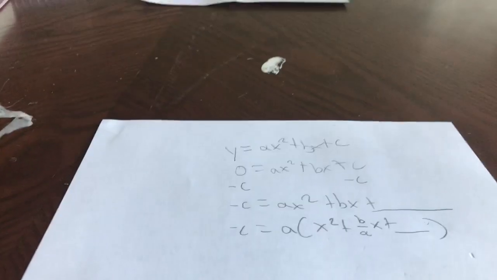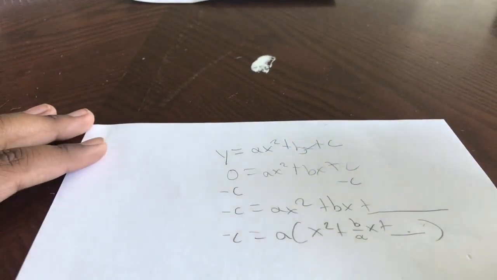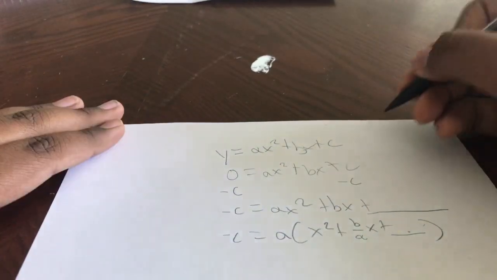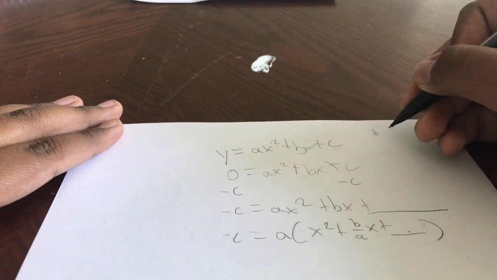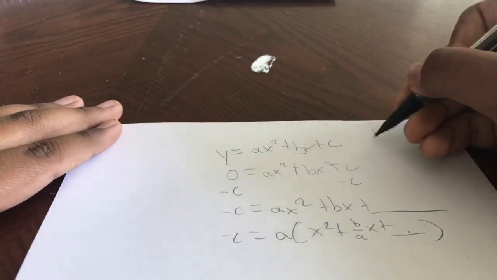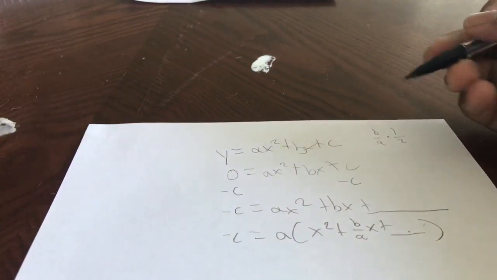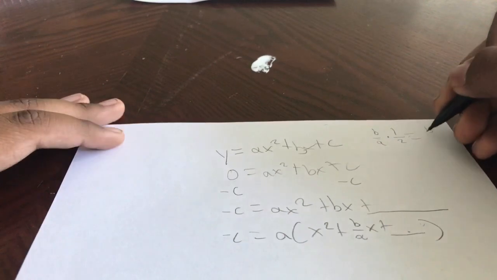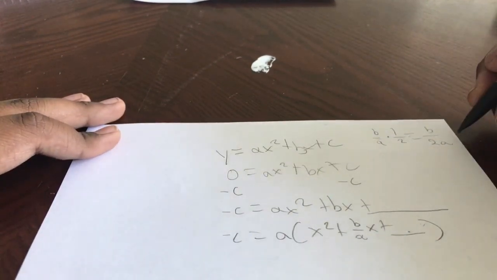Now, the next thing that we're going to go ahead and do is figure out what goes here. Now, for completing the square, what you're going to have to do is do the b value over 2 squared. So you can see here that our b value is b over a. So we'll take b over a times 1/2, because, again, it's divided by 2. That is b over 2a. Starting to look familiar?